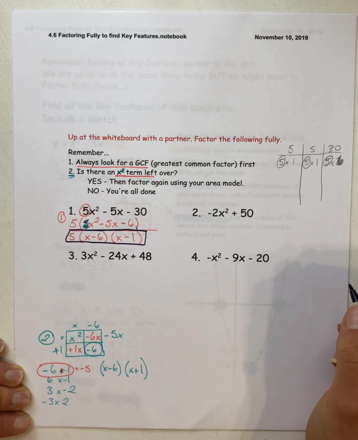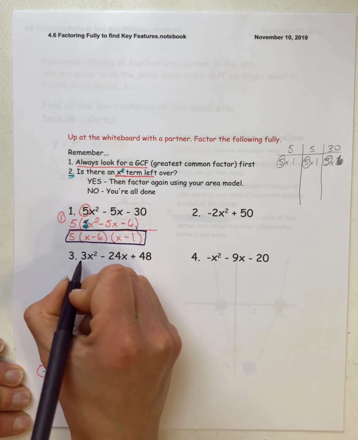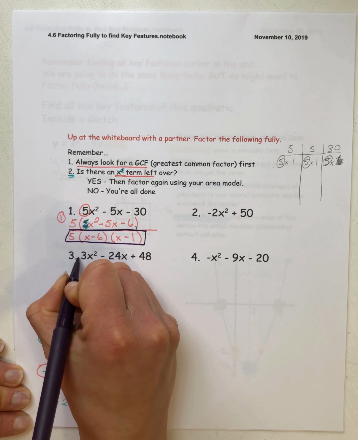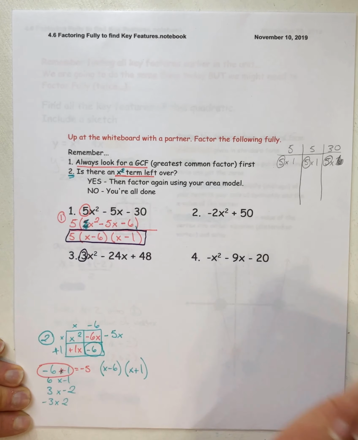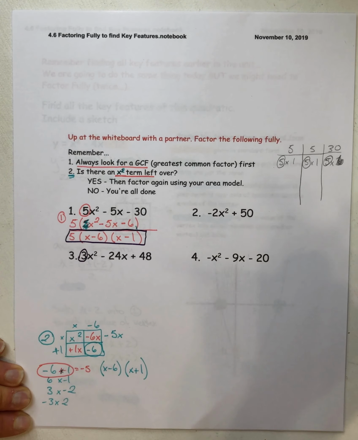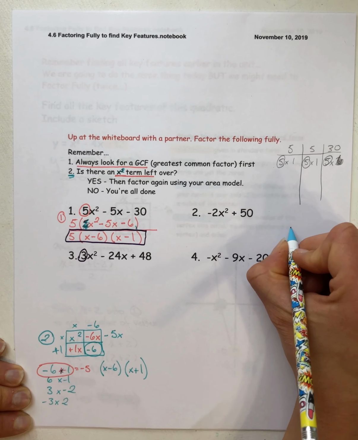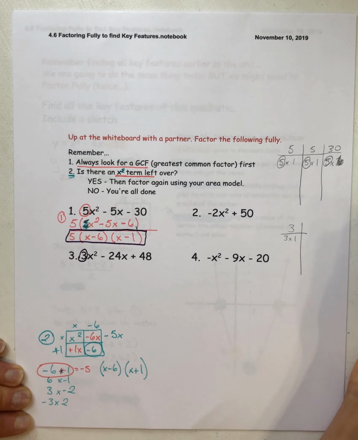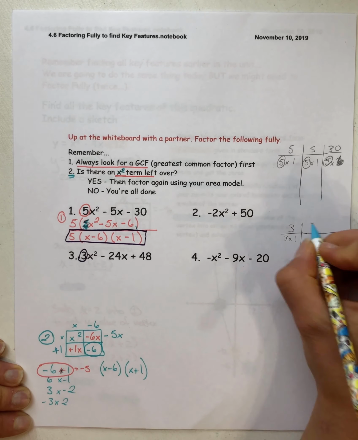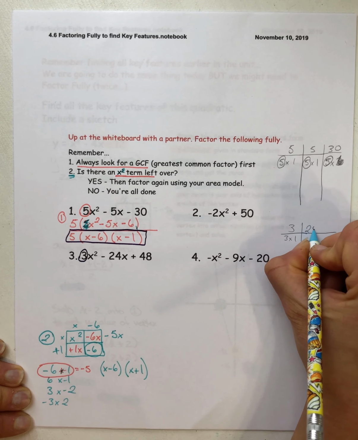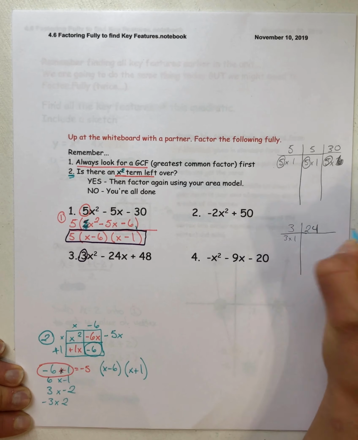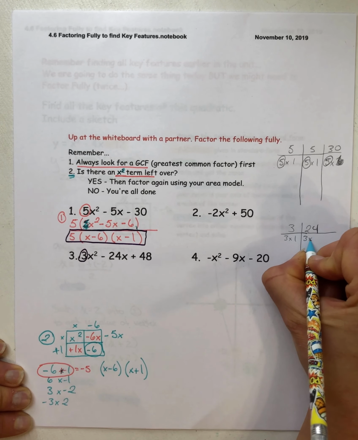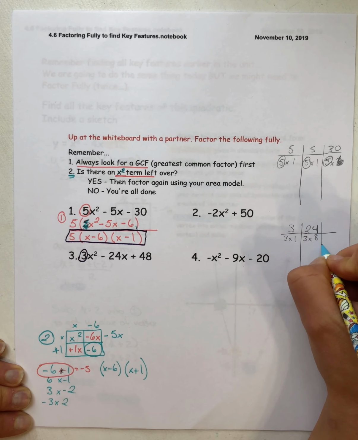So let's take a look at number 3. Can we factor? Yes, we can, because there's a 3 in front. So what are the factors of 3? We have 3 times 1. That's all we got. Factors of 24. What are the factors of 24? Well, I'm just going to give it to us, and we can do 3 times 8.